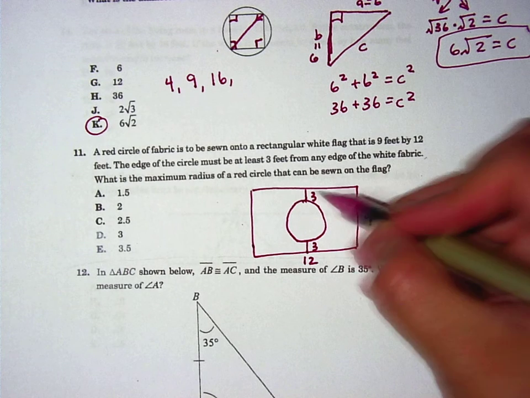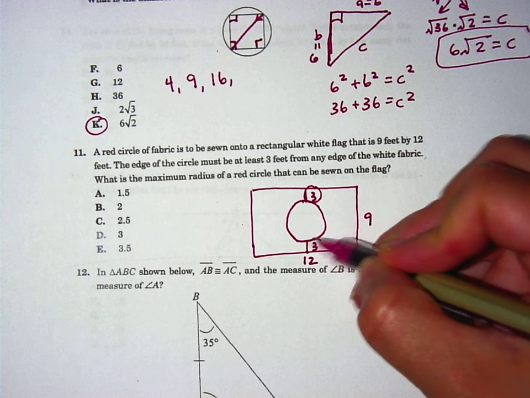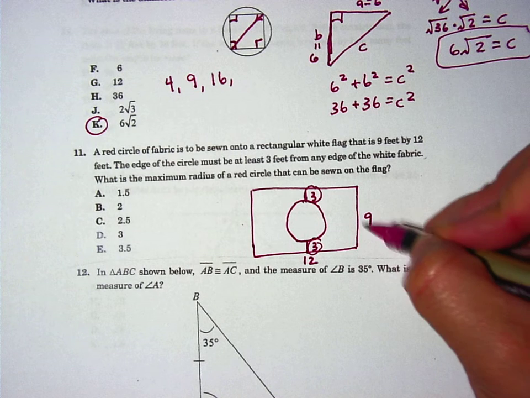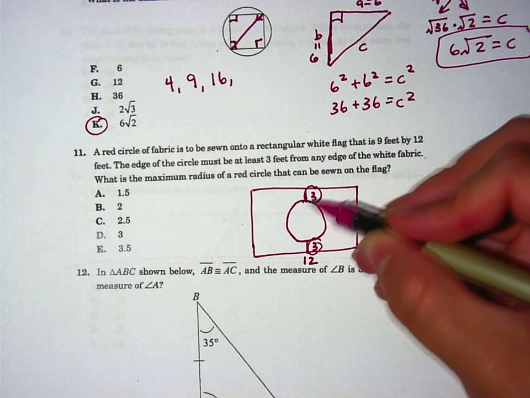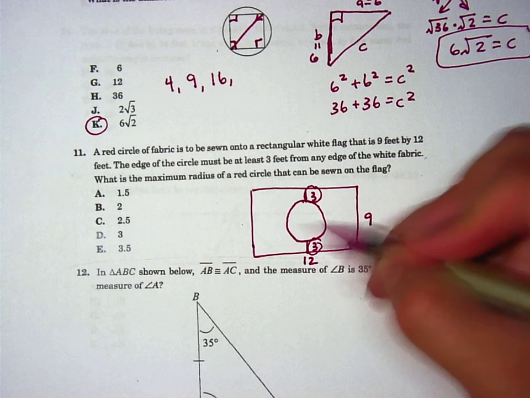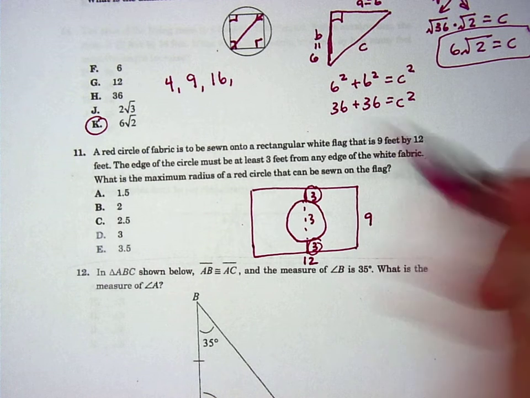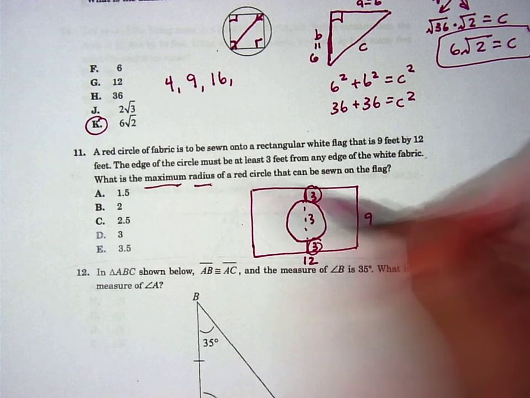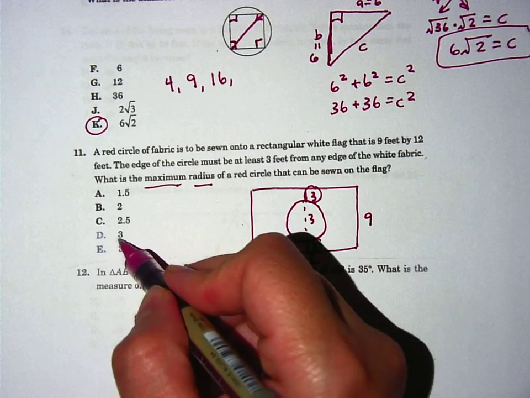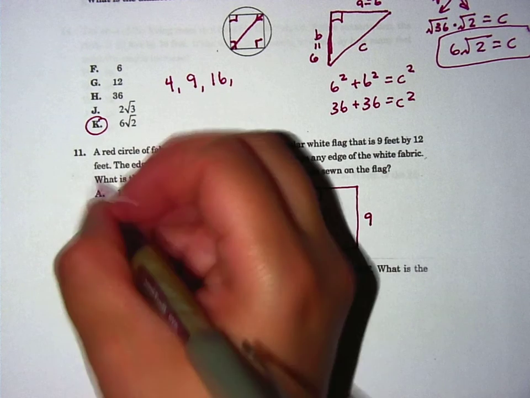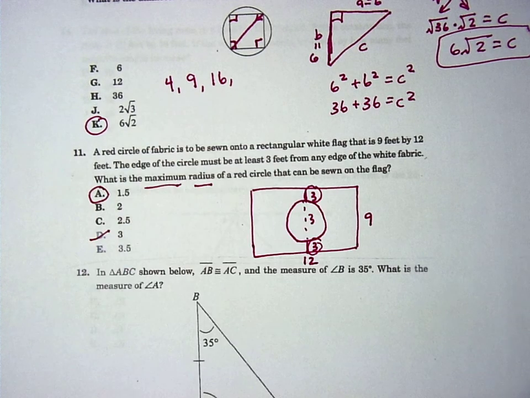Well, maximum would be giving the minimum here, just 3 and just 3. So if this side is 9, and this is 3 plus something plus 3, then this also has to be 3. So now we need the maximum radius. Remember, diameter is all the way across. That would have been 3, which is why that's an answer, because they're trying to trick you. The actual answer is 1.5.